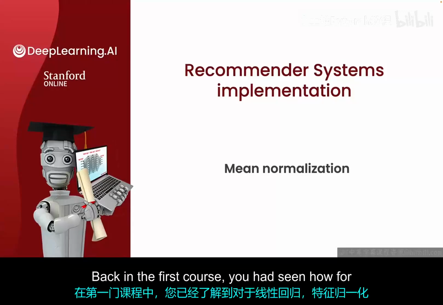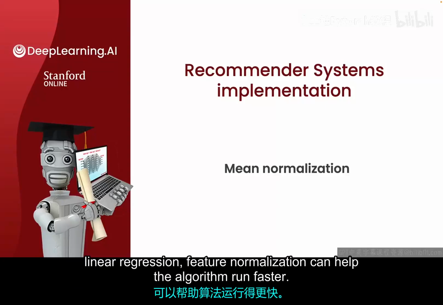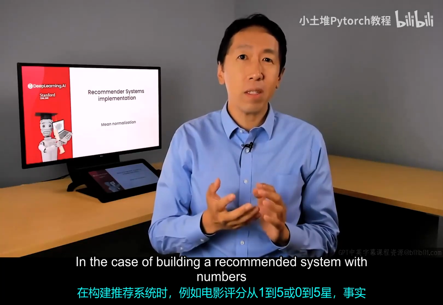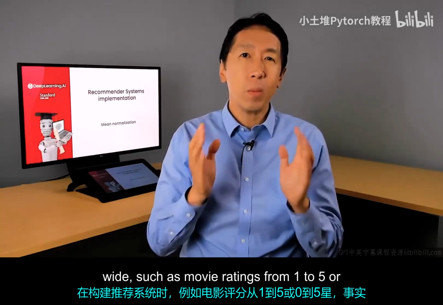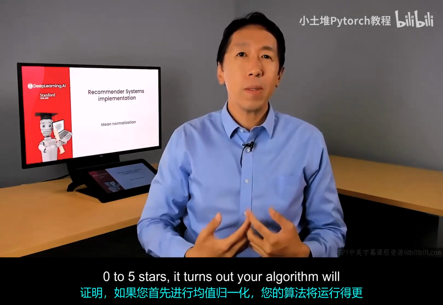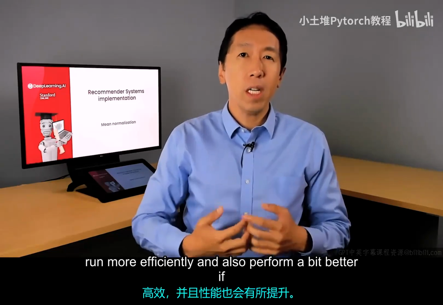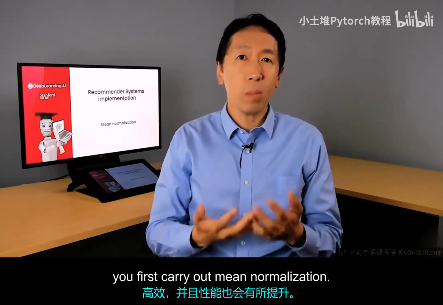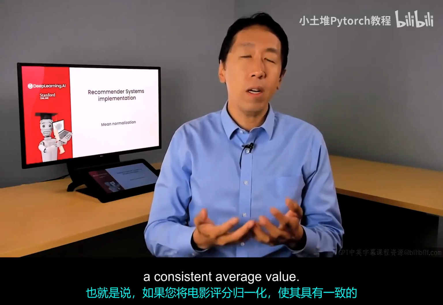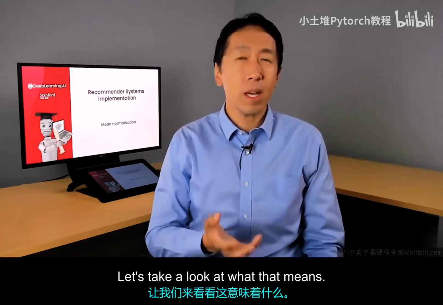Back in the first course, you had seen how for linear regression, feature normalization can help the algorithm run faster. In the case of building a recommender system with numbers y, such as movie ratings from 1 to 5 or 0 to 5 stars, it turns out your algorithm will run more efficiently and also perform a bit better if you first carry out mean normalization. That is, if you normalize the movie ratings to have a consistent average value. Let's take a look at what that means.